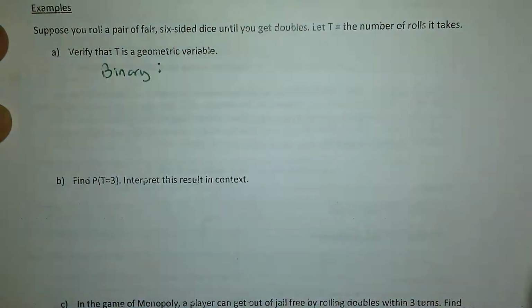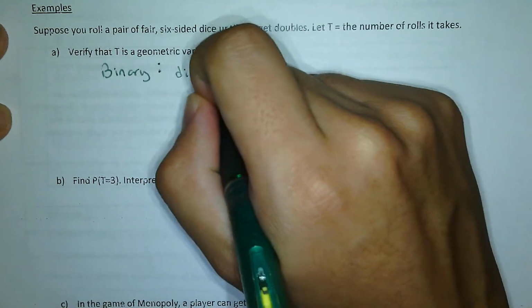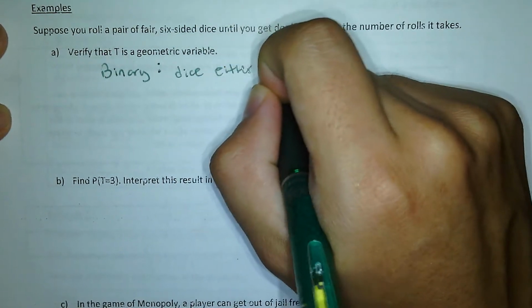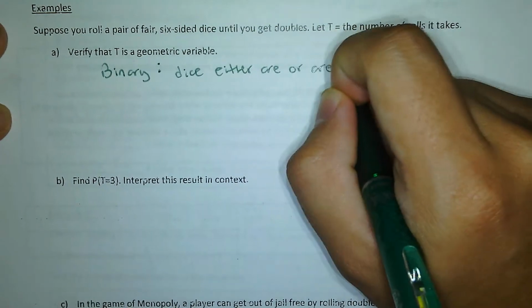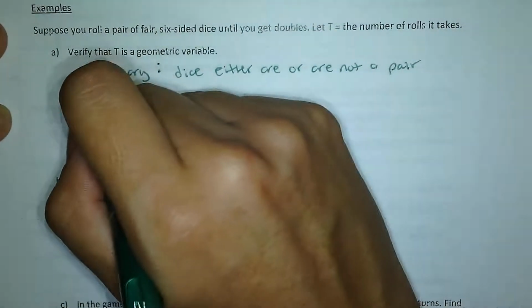And here, since we're looking for pairs, the dice either are or are not a pair. It's our binary condition.